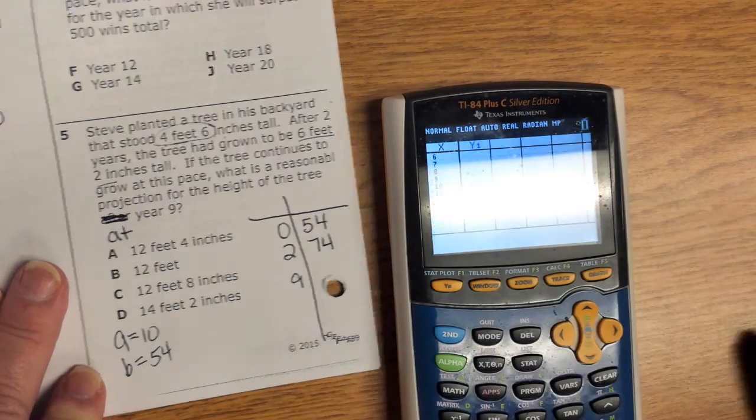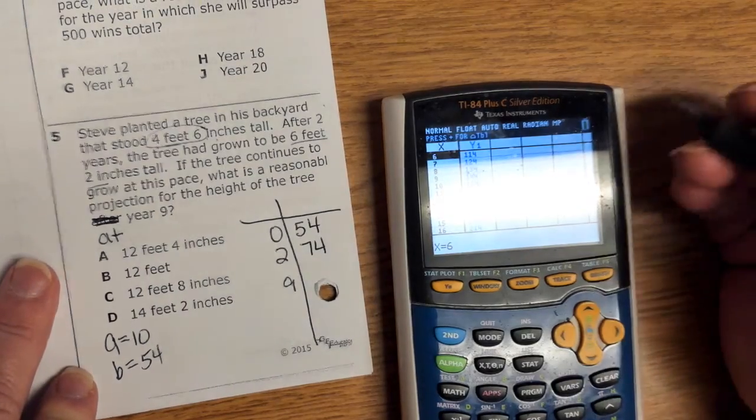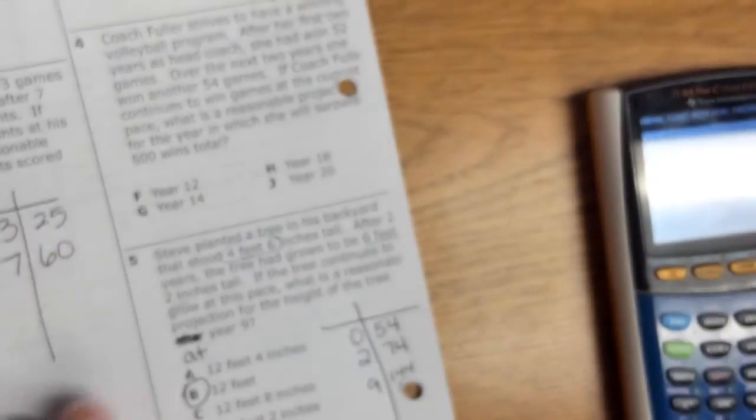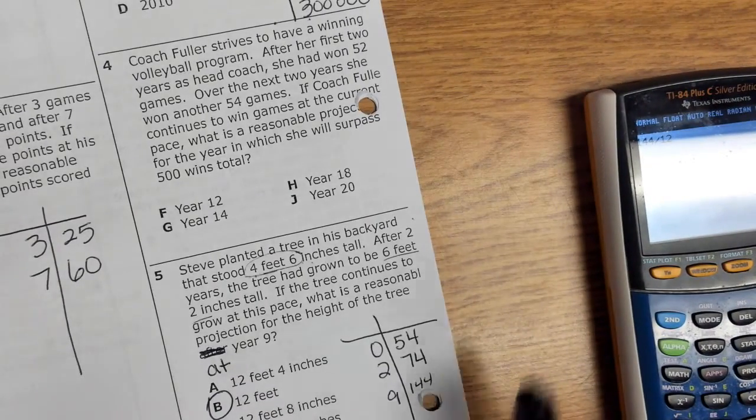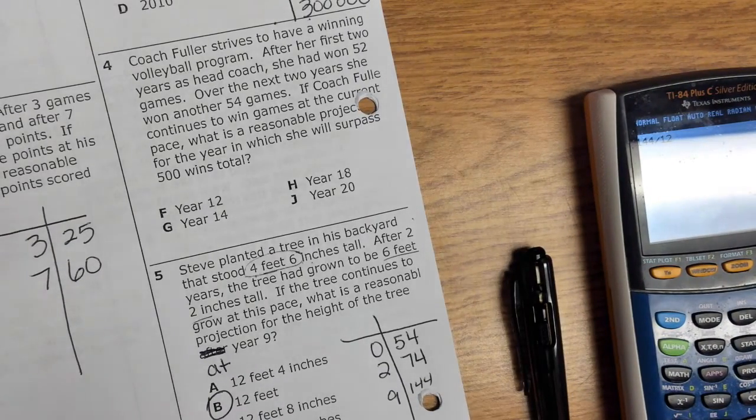Second graph. And at year 9, I'm at 144 inches. Divided by 12. Clear. 144 divided by 12. B. Okay, so that's not hard, is it? Okay? All right.